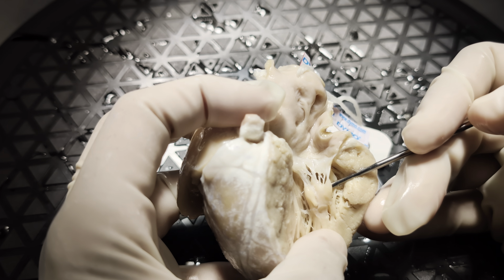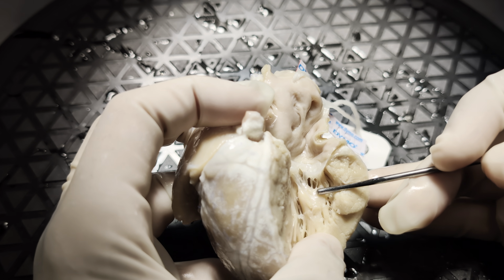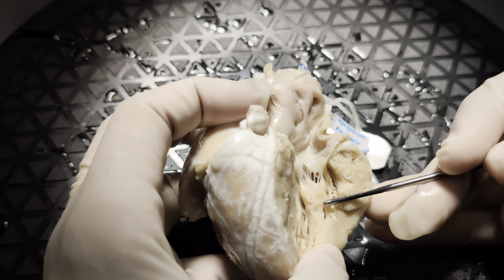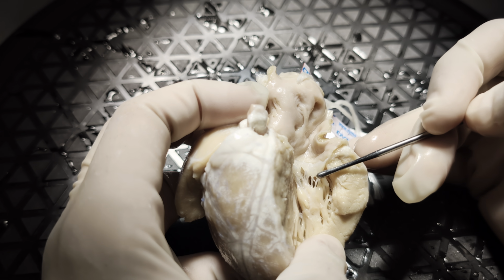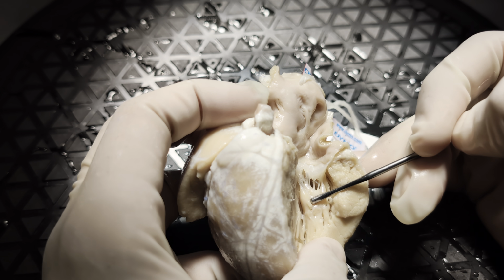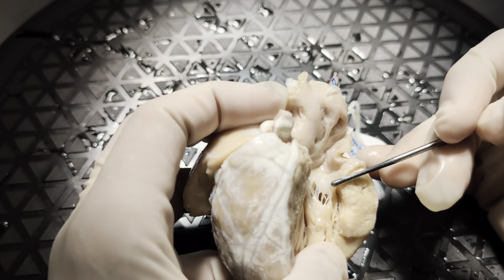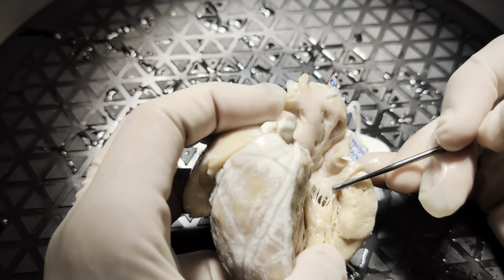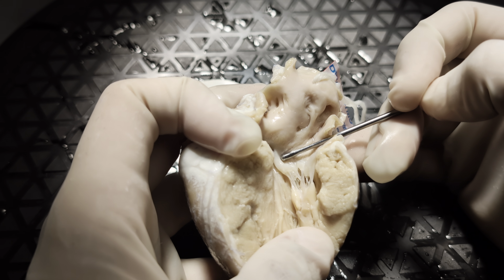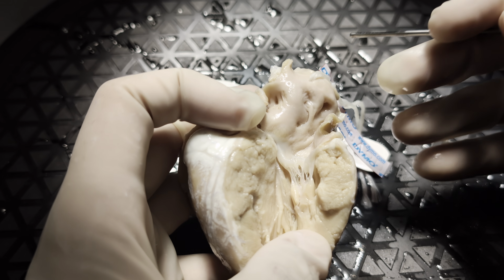You can see that the papillary muscles here don't look normal. In fact, the papillary muscles look joined here, and you can see all of the cords returning to these fused papillary muscles. This is going to be the posterior leaflet of the mitral valve, and this is going to be the anterior leaflet of the mitral valve.